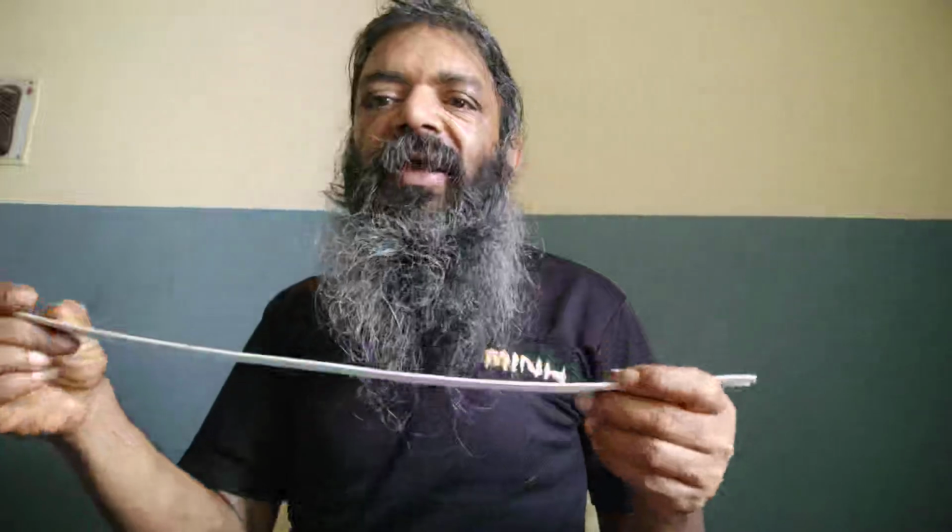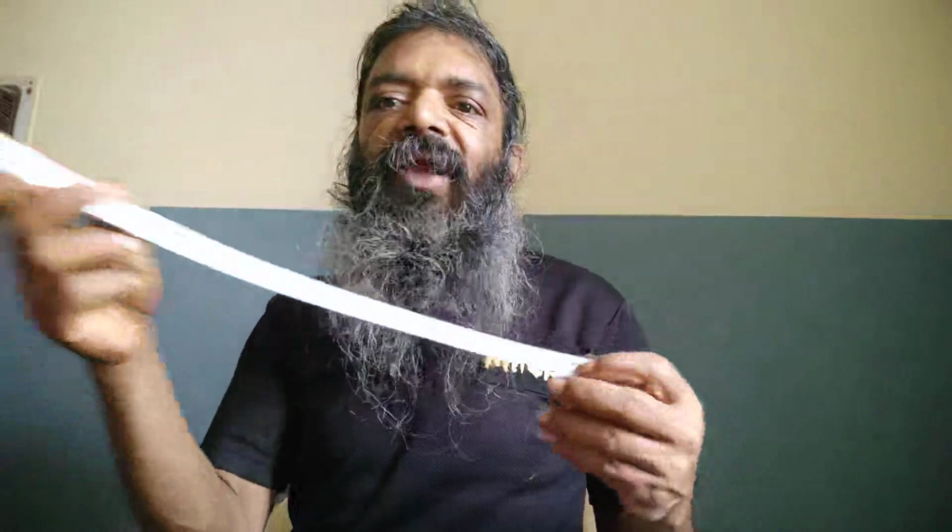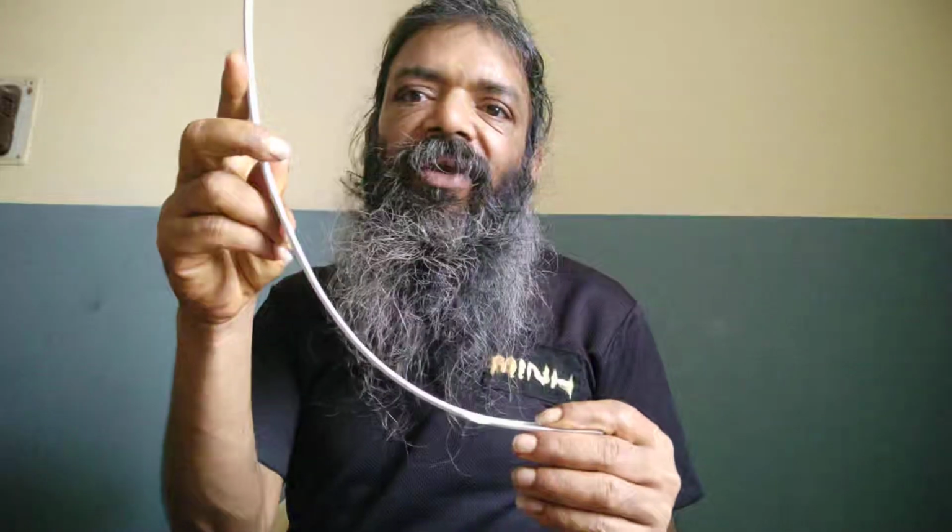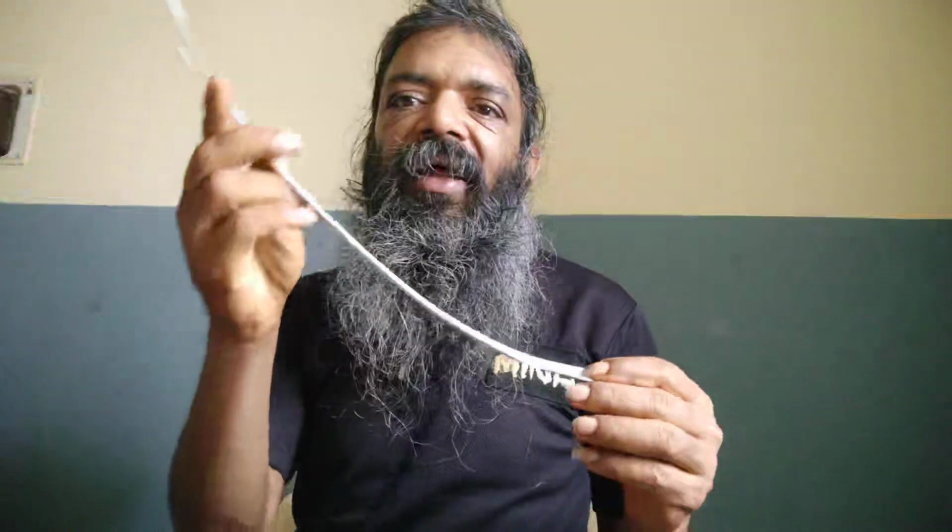If f(x) is x squared, the function would start from 0 and go like this, like a diode curve. So f(x) is equal to x squared. Then what is the integration?